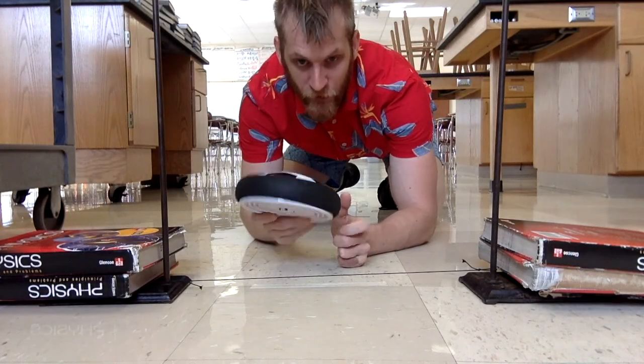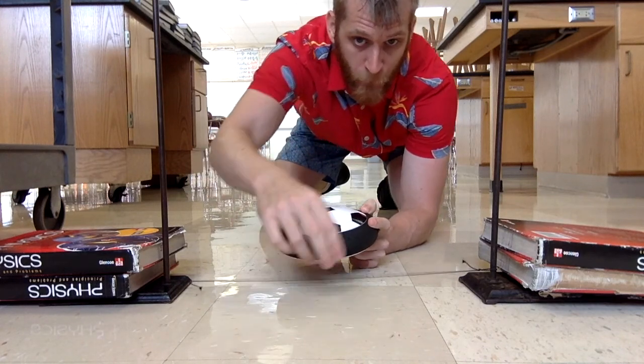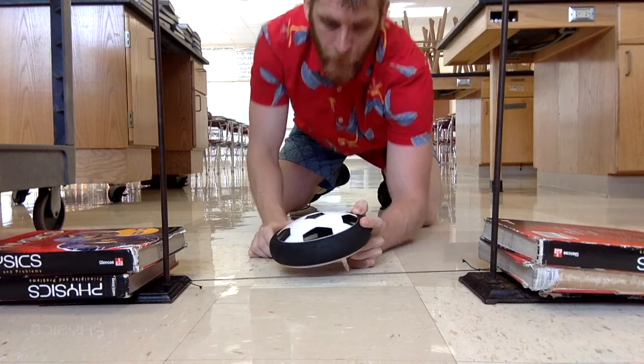So what I'm going to do is take this puck and put it in this bungee cord, pull it back, and launch it this way. We're going to see what happens.